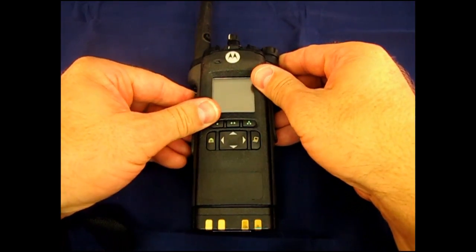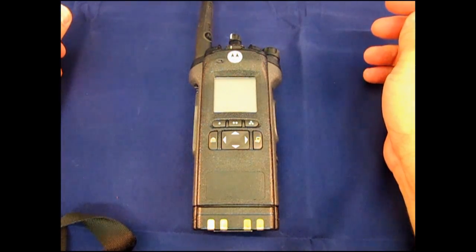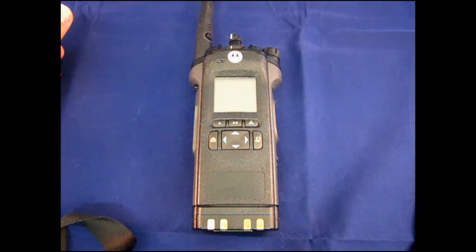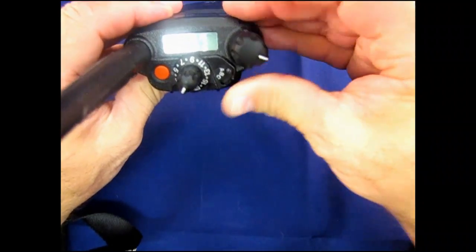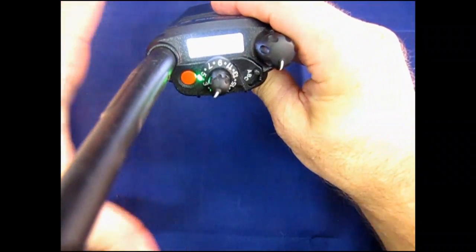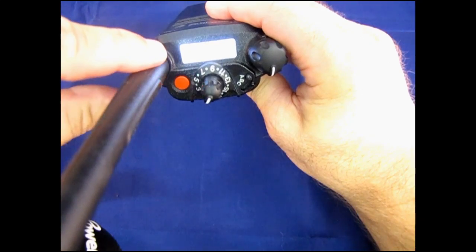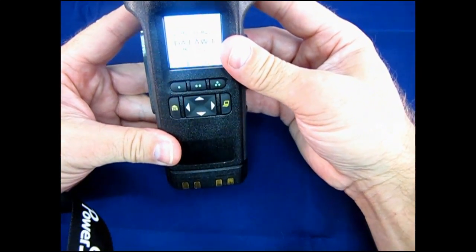This is the APX6000 radio. We've been using it for a couple years, so the function should be known to everybody. I will go over them fairly quickly. Power. You're going to get a heads-up display here. Tells you what channel you're on, what talk group you're on.